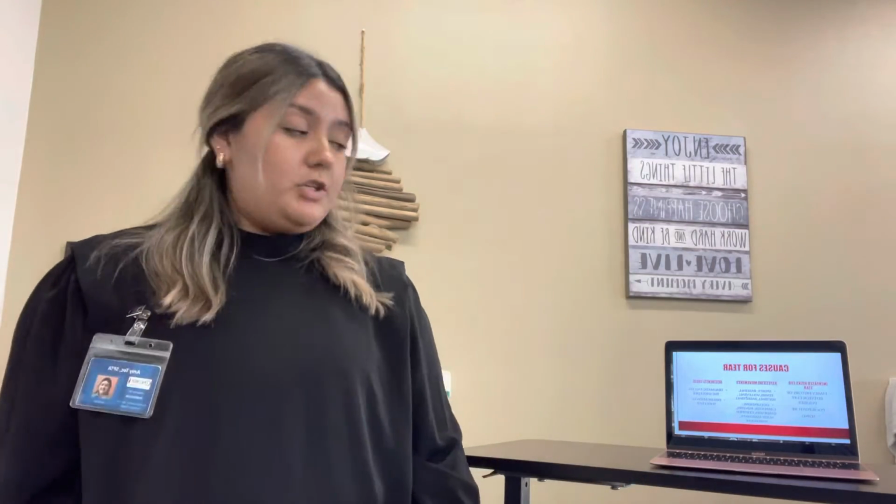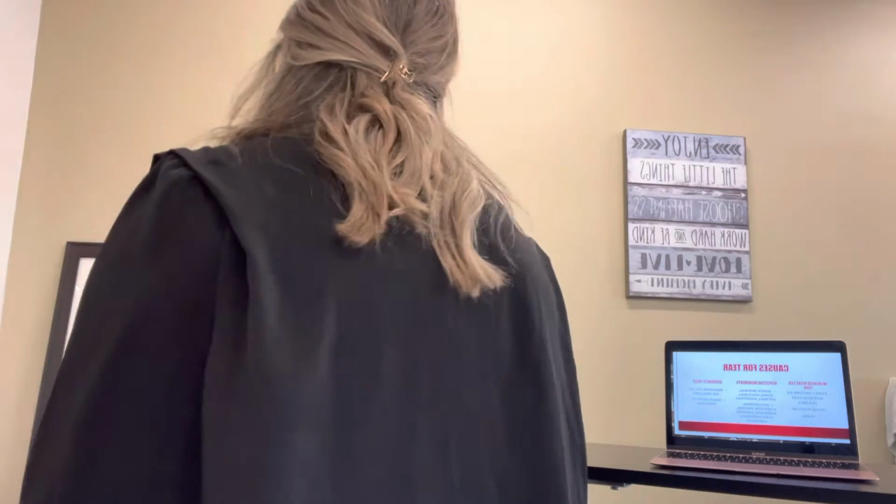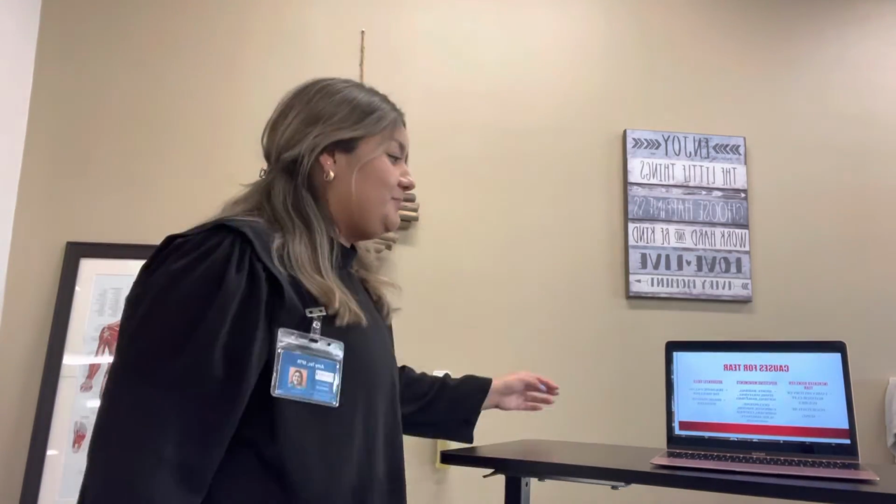Let's go ahead and talk about some causes for the tear. Something that could be an increased risk for a tear can be a family history of rotator cuff injuries. The other thing is poor posture. So all of you that are sitting down like this, let's go ahead and correct our posture. We don't want to have any rotator cuff tears. All right, and then the other thing could be aging.